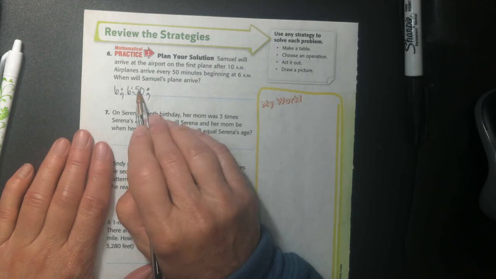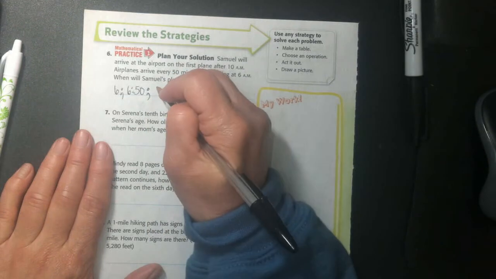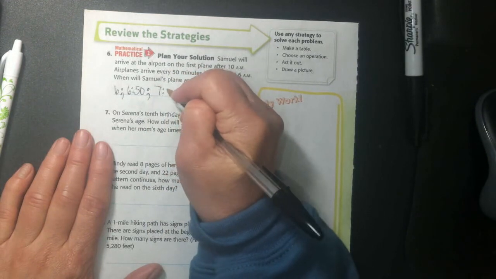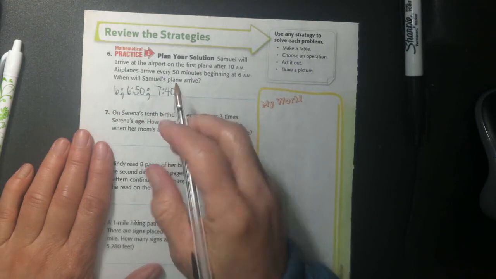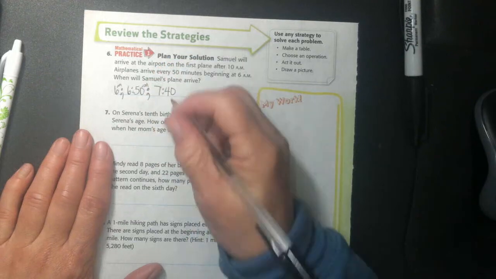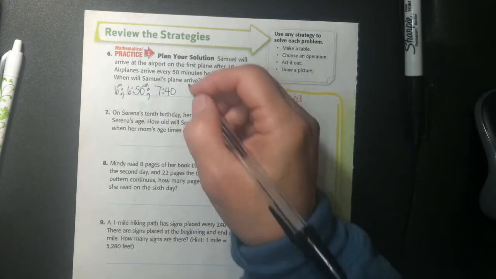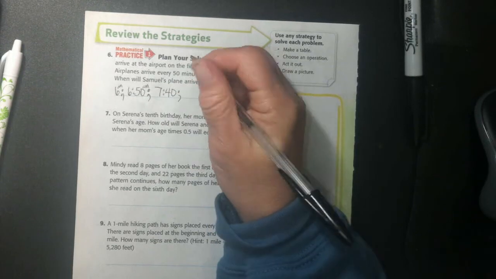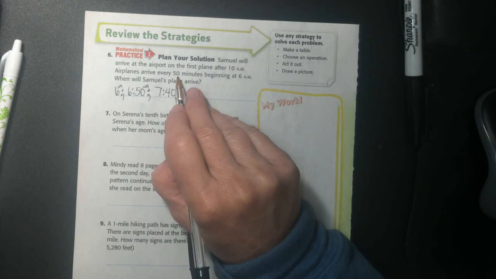It looks like it might, but my 10 minutes is going to take me to 7 o'clock, and then I still have 40 minutes left, right? So I'm going to say 7:40 a.m., right? This is a.m., 6 a.m., first plane leaves. 6:50, next plane leaves. Another 50 minutes later, which is 7:40, another plane leaves, right? So time is a little different. I have 50 minutes, but I only count by 60s when I'm counting 1 hour.